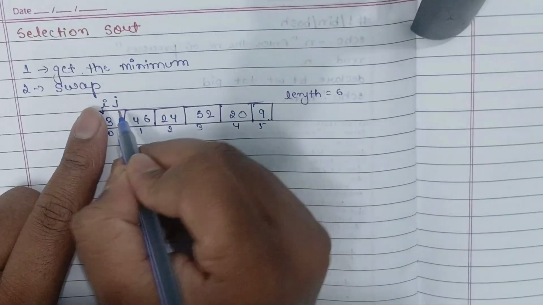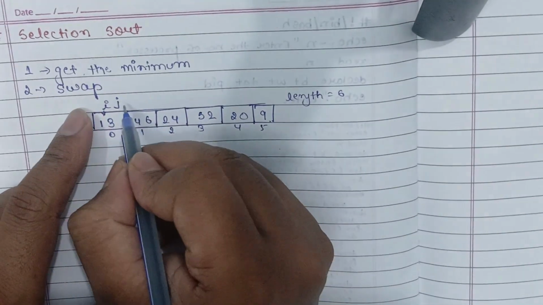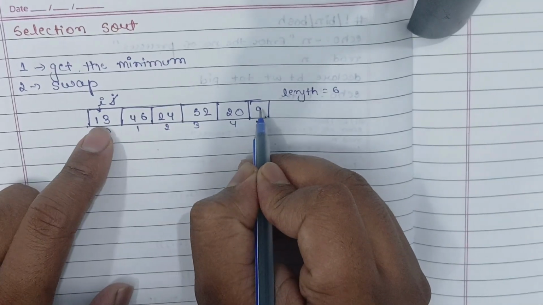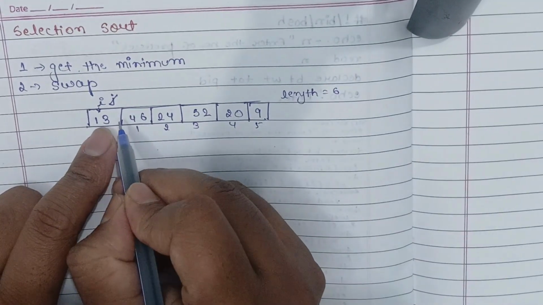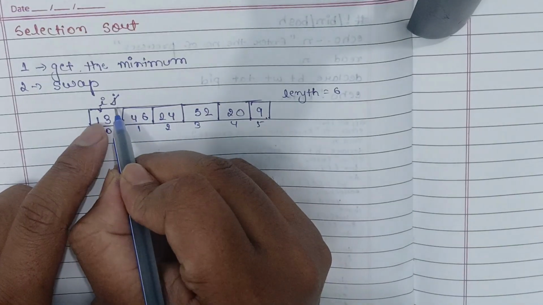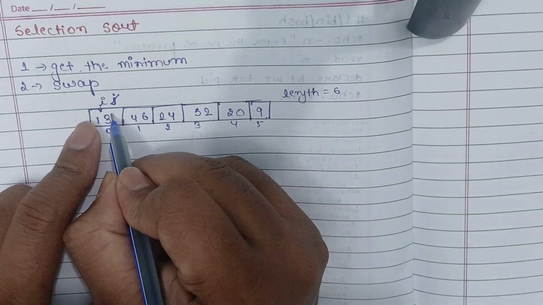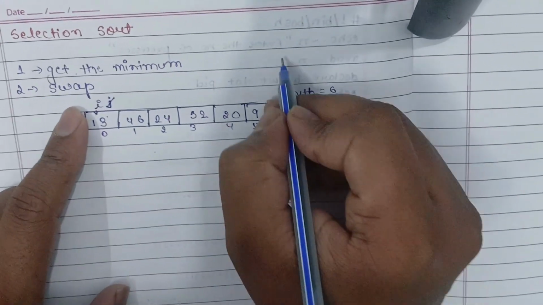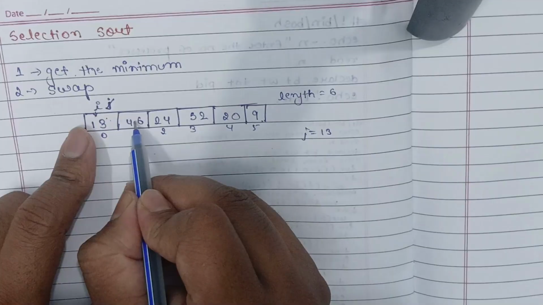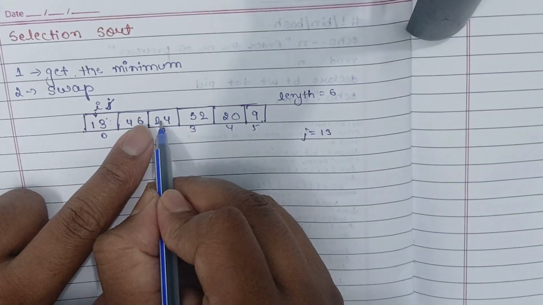So initially i and j would be there. Now let's increment j and find which element is the minimum element in the entire array. First j is here at 13. So is 46 less than 13? No. Is 24 less than 13?